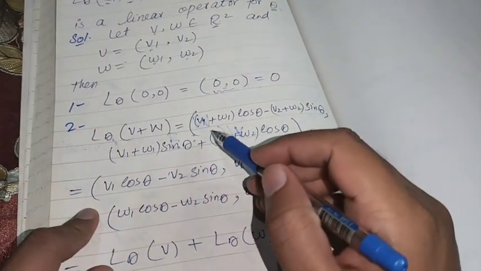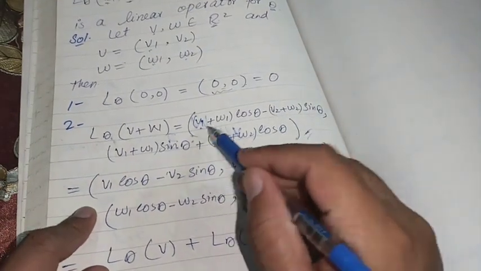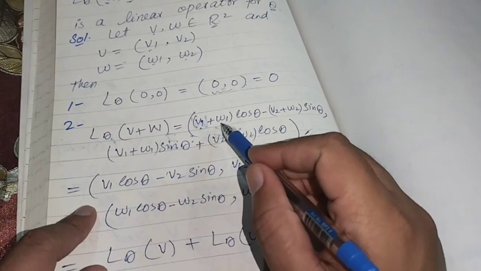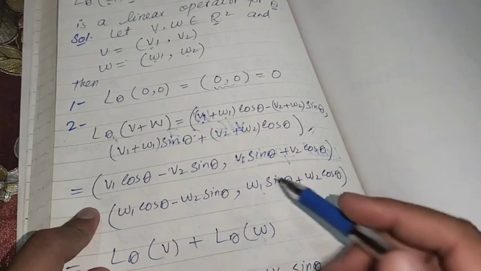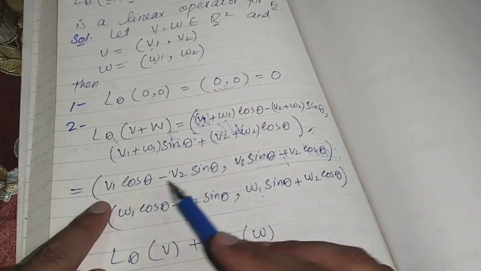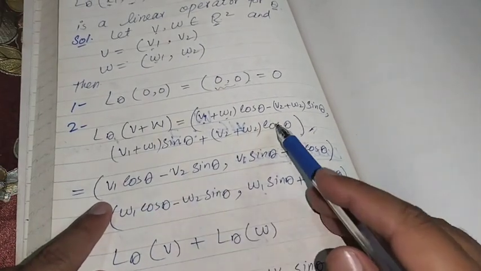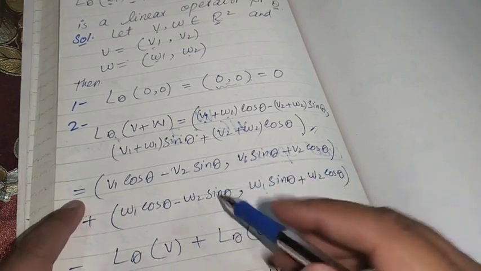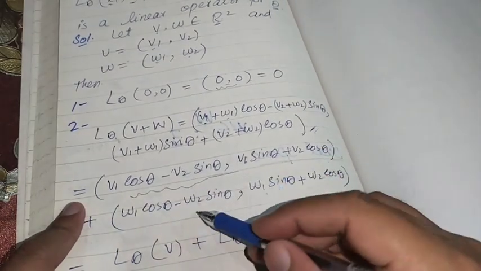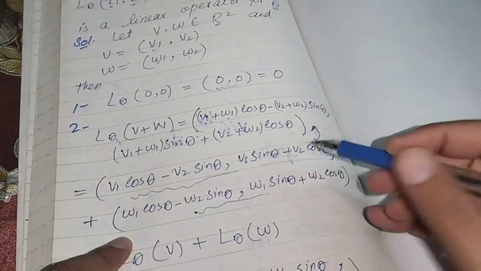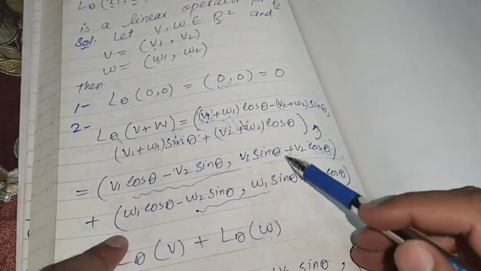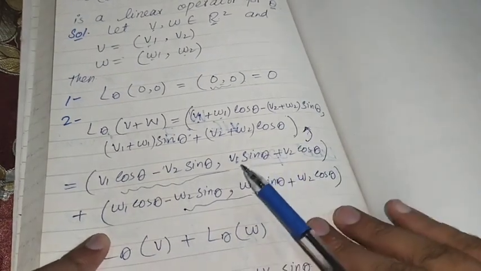Here we just separate the v vector and w vector, and when we add these two expressions, we will easily obtain this condition.